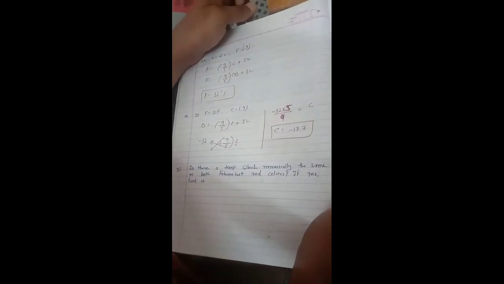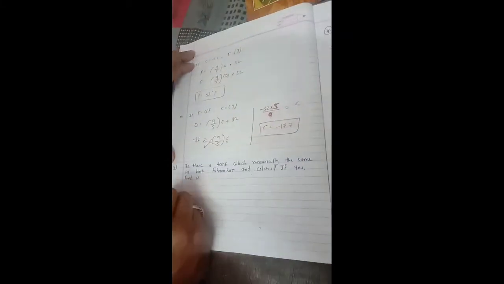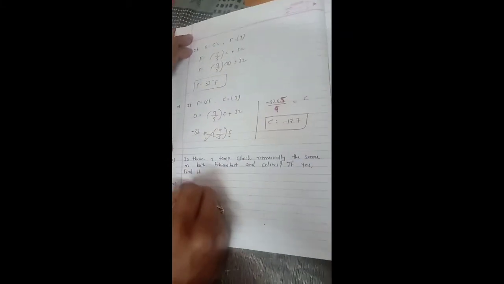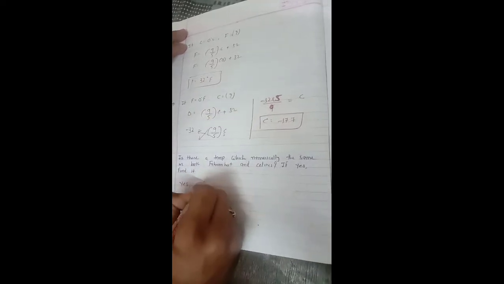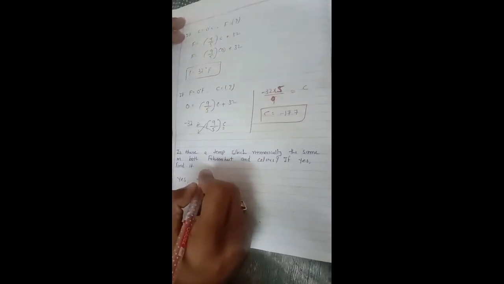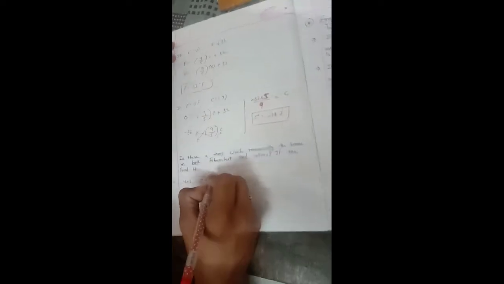Now, is there a temperature which is numerically the same in both Fahrenheit and Celsius? If yes, find it. It means you have to solve this one using the trial and error method. If you solve it using trial and error, you get the same value for both. It is what? Minus 40. Minus 40.